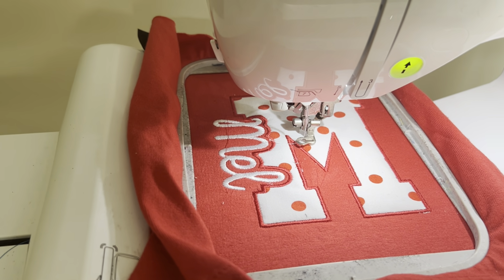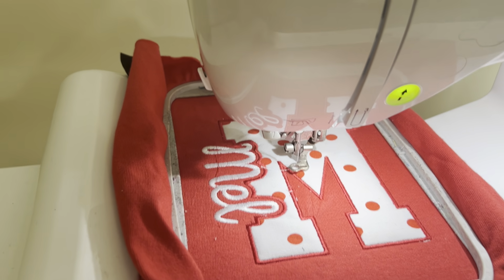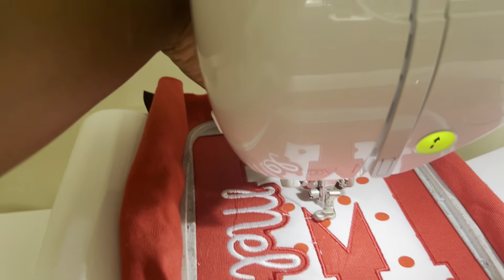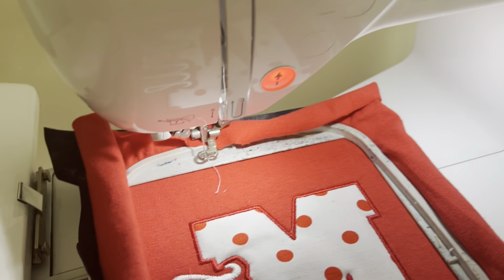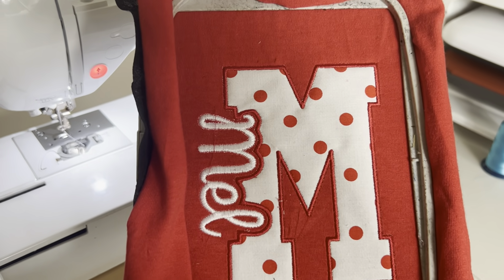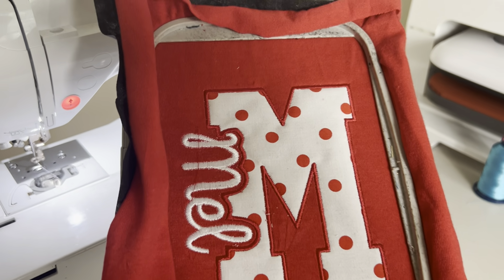Okay guys, this is the final result. We are finished embroidering. I'm gonna take it off so that you could see what it looks like. All right guys, so this is it. Yes, it came out really nice.